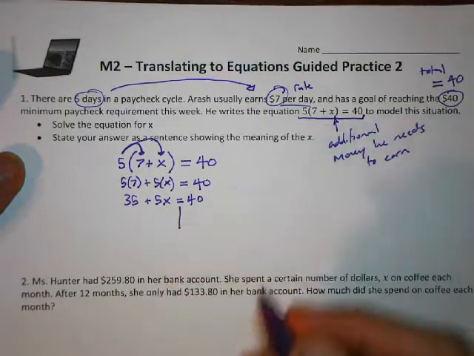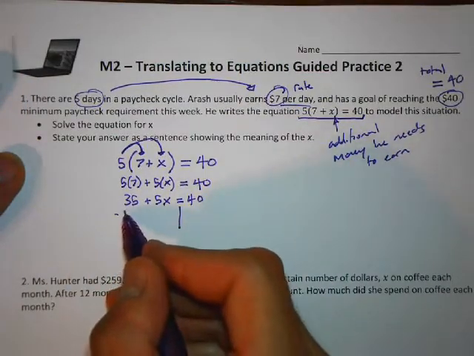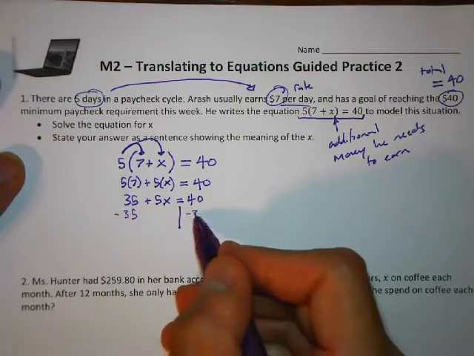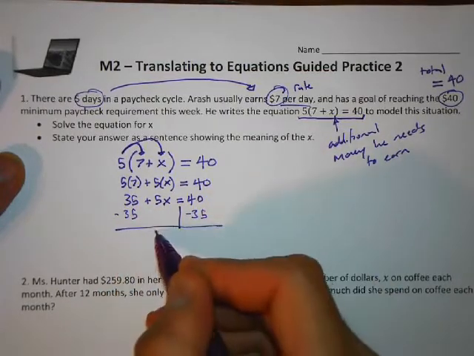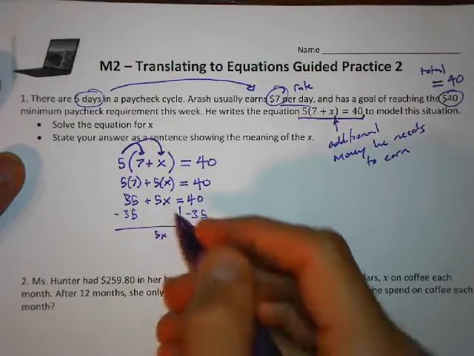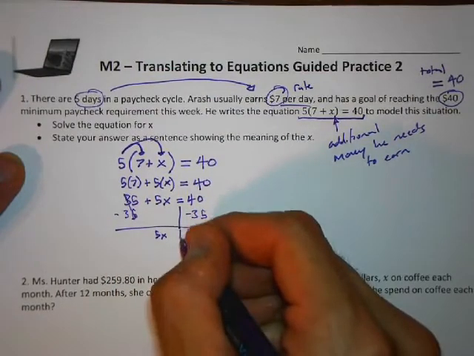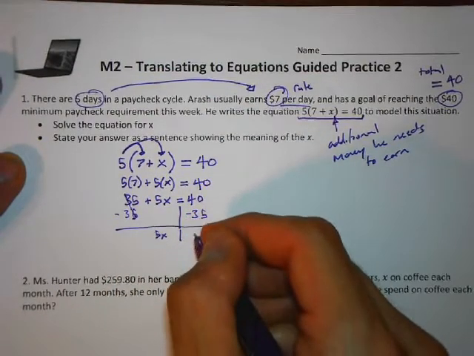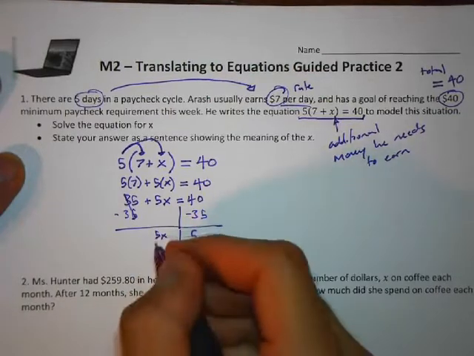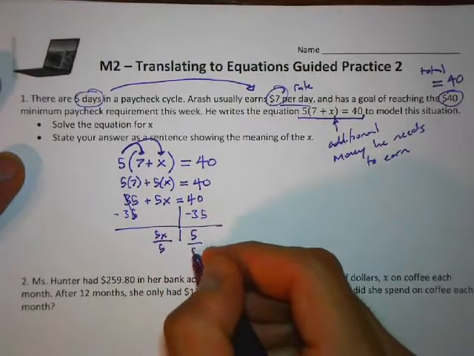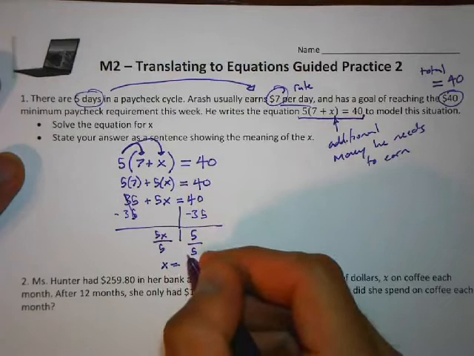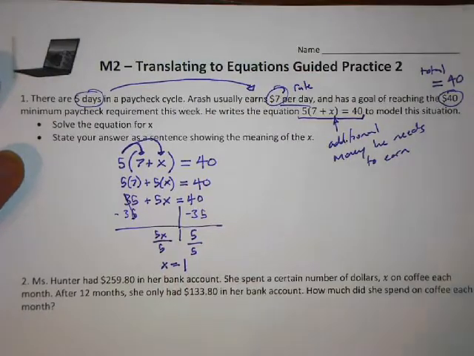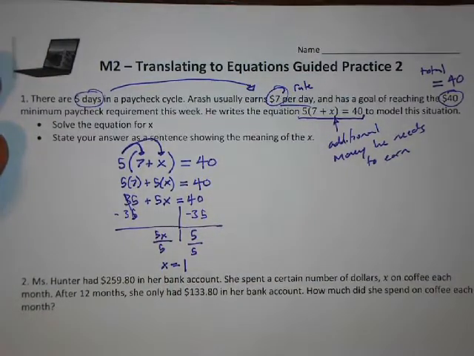Now I can solve this just like a two-step equation. Subtract 35, it's the constant. I've got 5x left on this side. And over here, I've got 5. And then, almost done, divide both sides by 5. 5 divided by 5 is 1. Okay, so x is equal to 1.